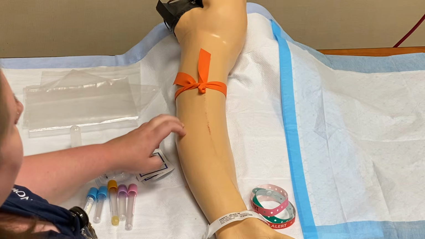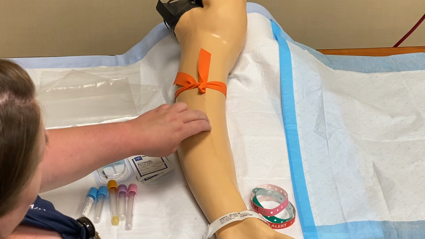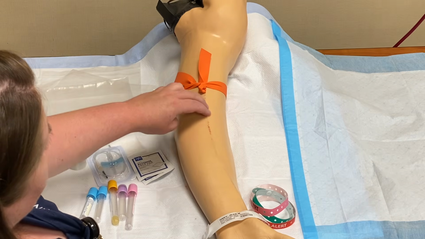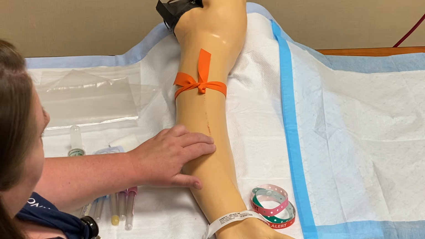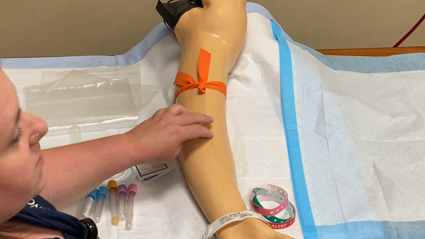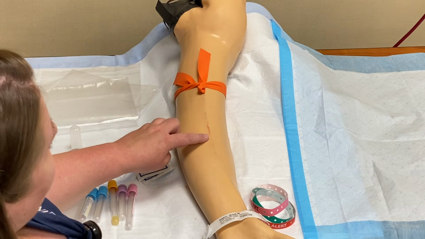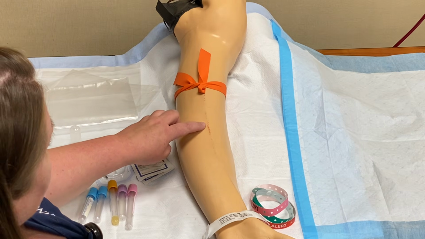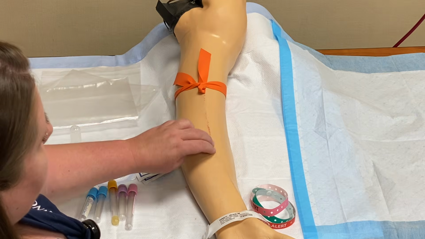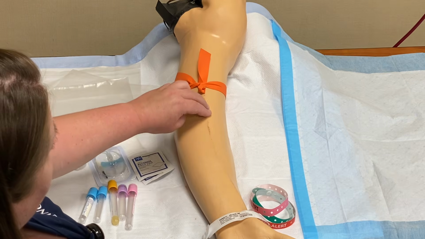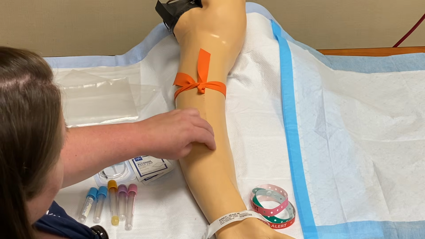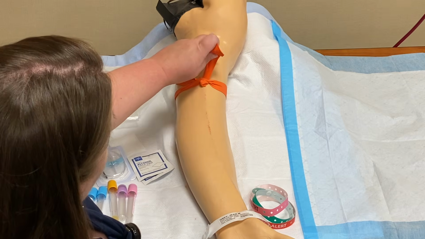So now that I have that on, I'm gonna palpate for a good vein, and I'm feeling for a soft, bouncy vein, no pulse. If I feel a pulse, it's an artery, and I don't want to use that for phlebotomy. The vein does not have to be completely straight since I'm not putting a catheter in. The straighter it is though, the easier it'll be, so if you can find one, that's great. So I found a nice, soft, bouncy vein, no pulse.